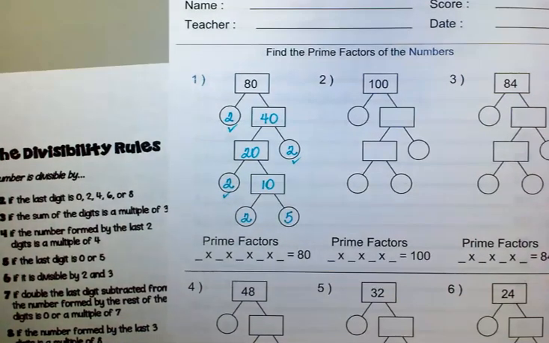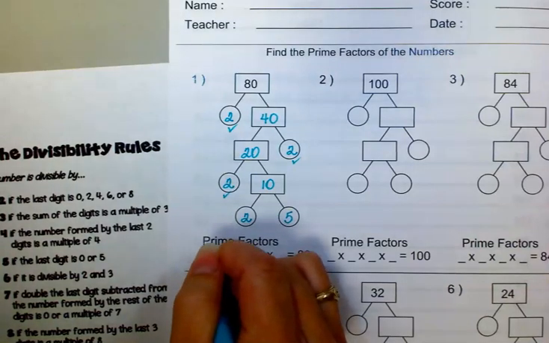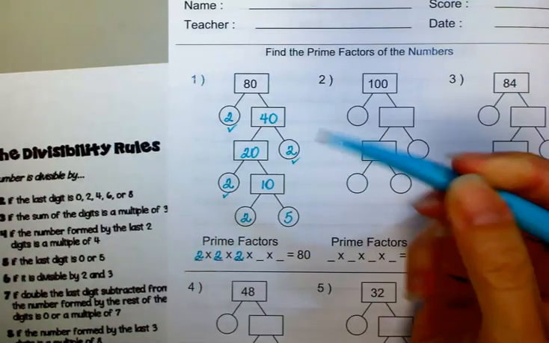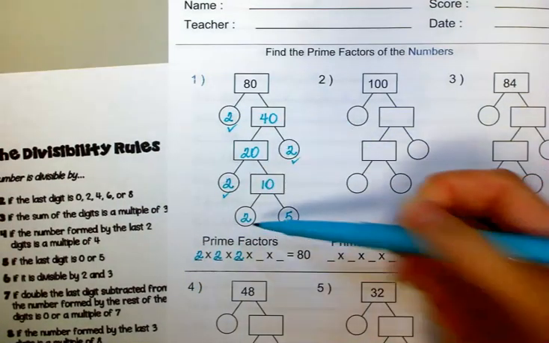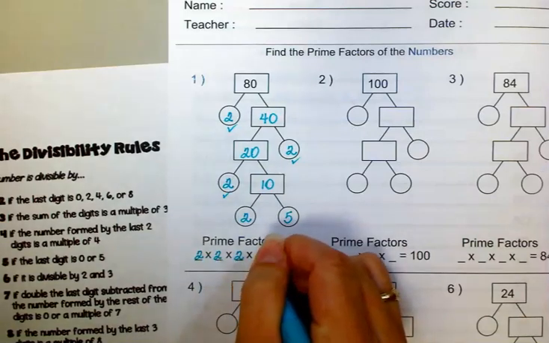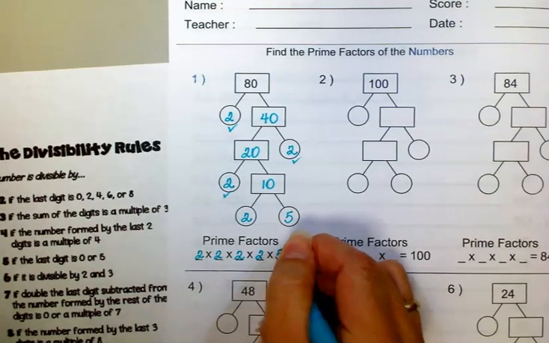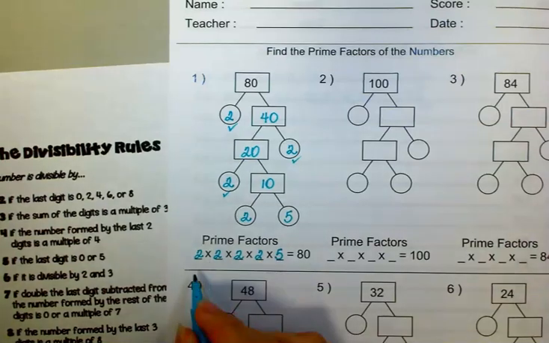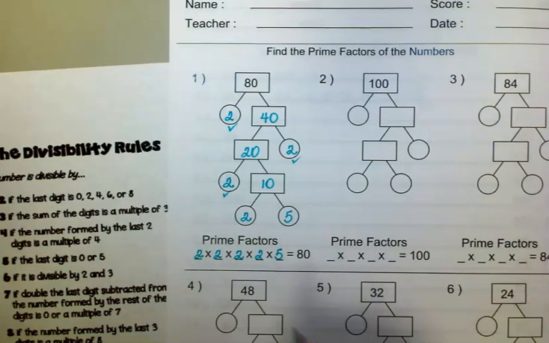So when you prime factor 80, really what you've done is you've said 2 times 2 times 2, let's see, 1, 2, 3, 4 2s. 2 times 2 times 2 times 2 times 5. All of that multiplied together gives you 80. Those are your prime factors.